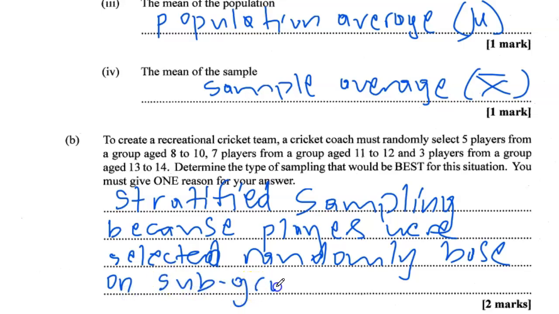In this case, the subgroups were by age. So stratified sampling, because players were selected randomly based on subgroups according to their age. Let's move on.